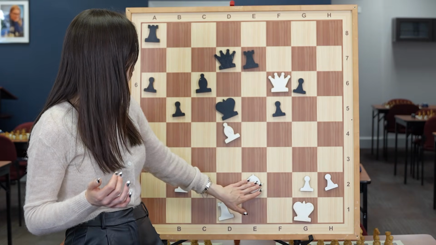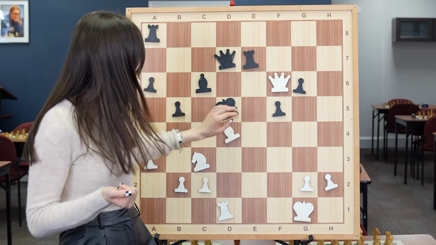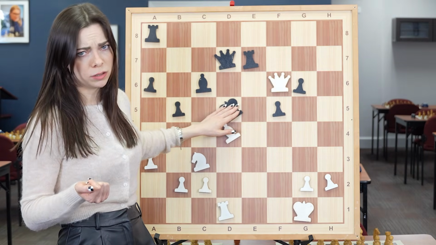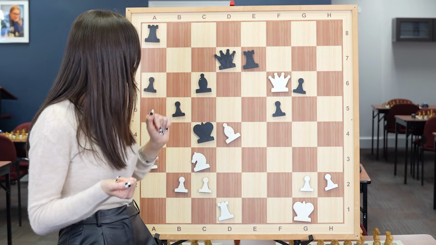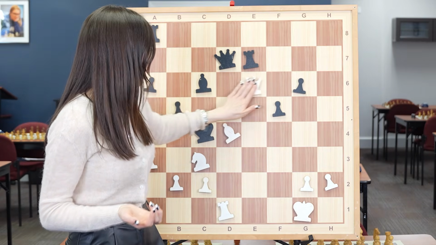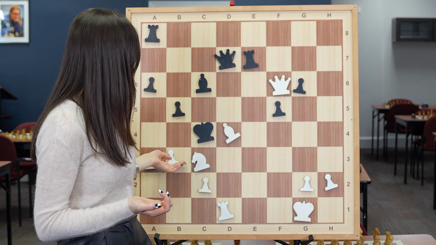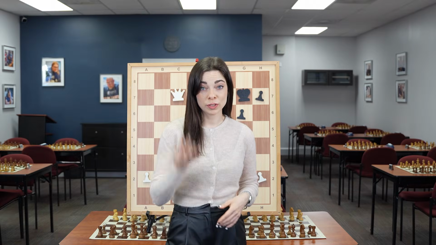We also have knight c3, taking both squares, only move. I love when my opponent has only moves. King c4, and now b3, checkmate. Obviously, queen e6 doesn't work, queen c6 doesn't work, queen f7 doesn't work, and that's it. Looks good to me.